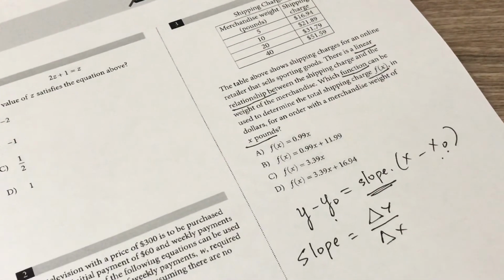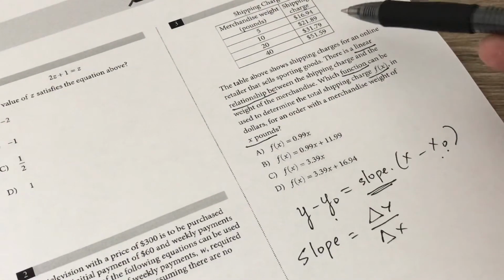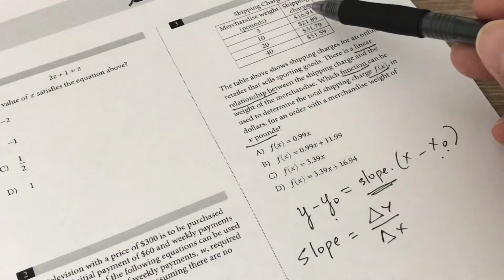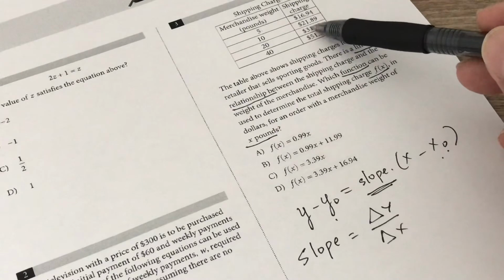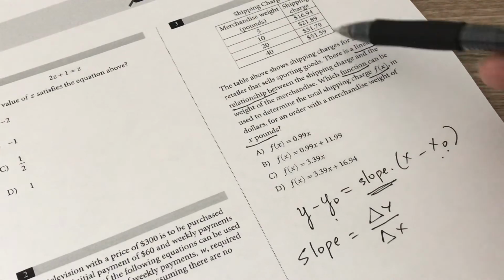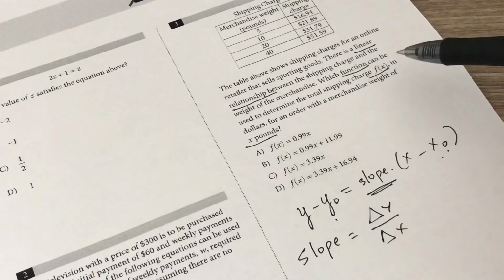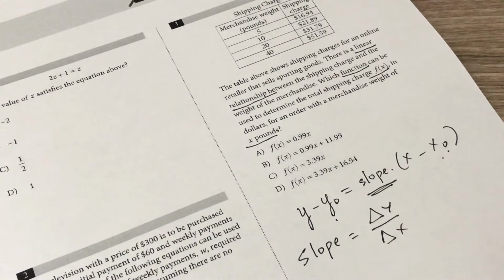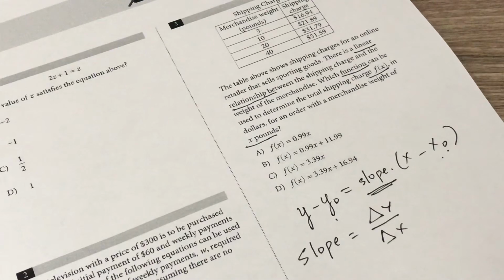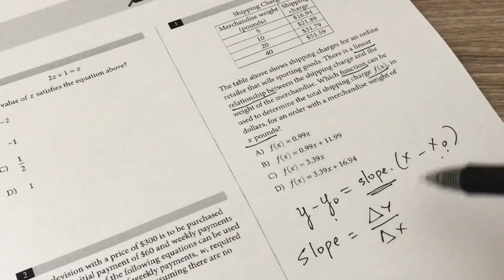Now, you can pick any two points, this point and this point, or this point and this point, any of the two points. Remember, this is a timed test, so you need to pick the points that will help you do the calculation fast.